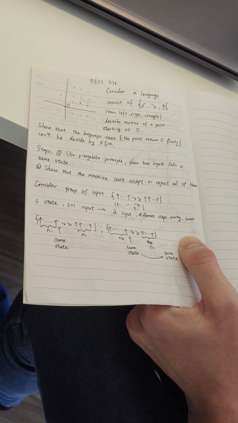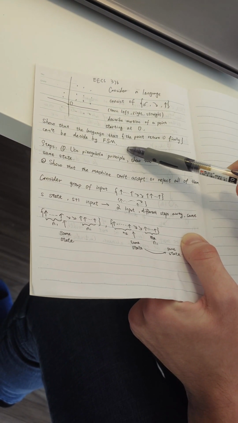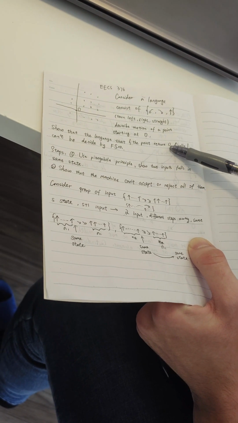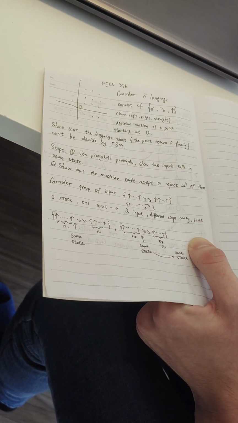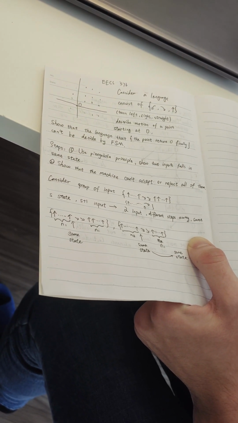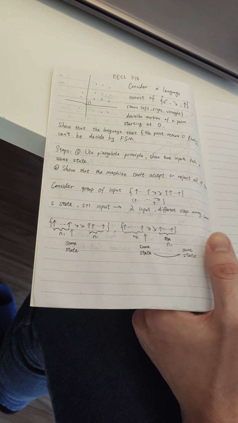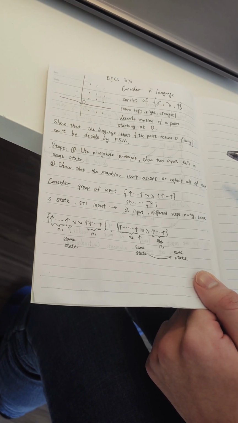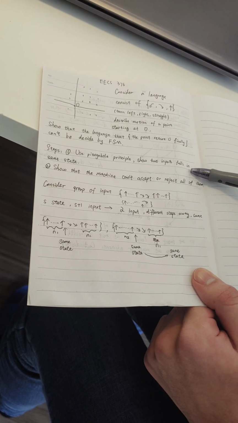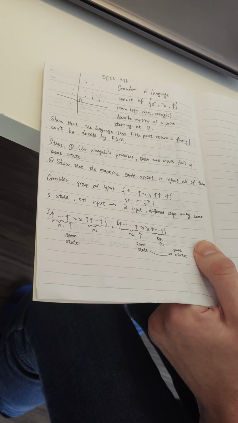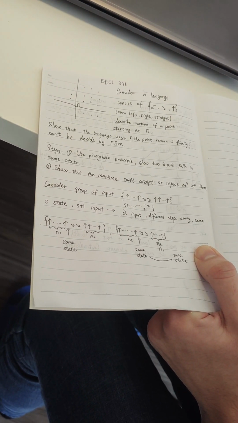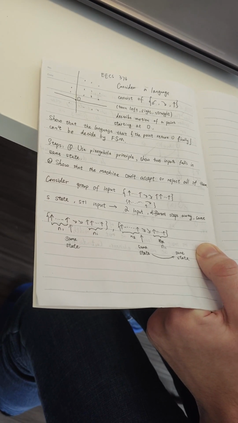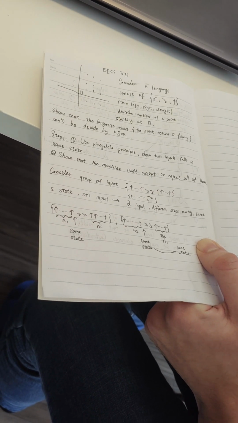And we need to show that the language where the point finally returns to O cannot be decided by a finite state machine. And we will follow the usual steps to prove that a finite state machine cannot decide some language. First, we need to use the property that a finite state machine has only finitely many states.